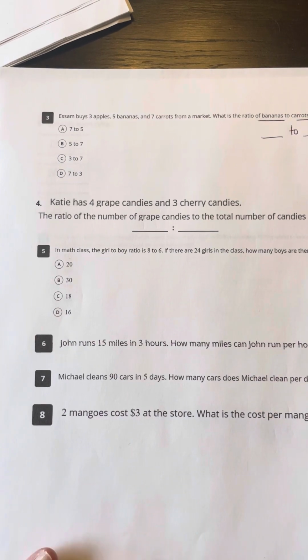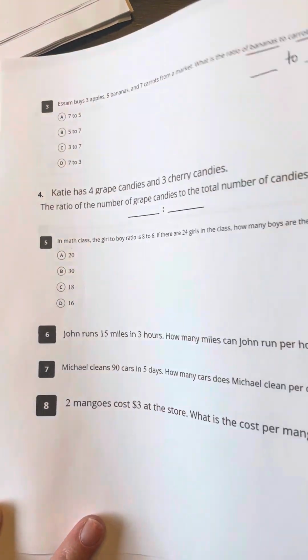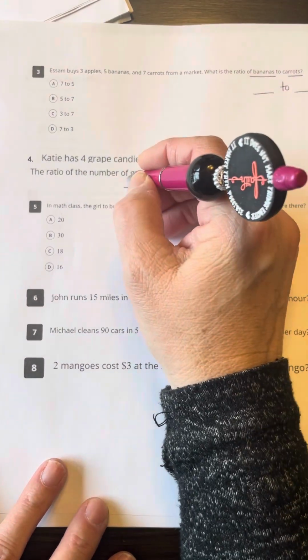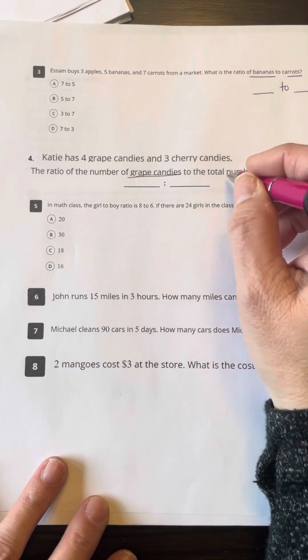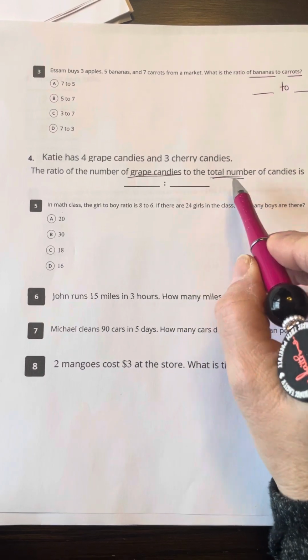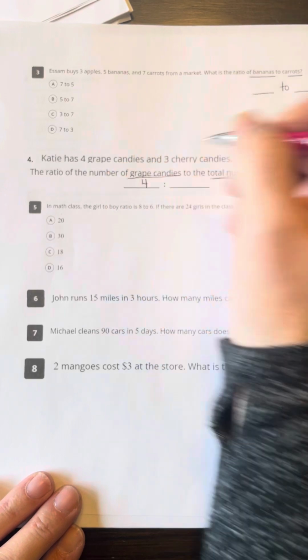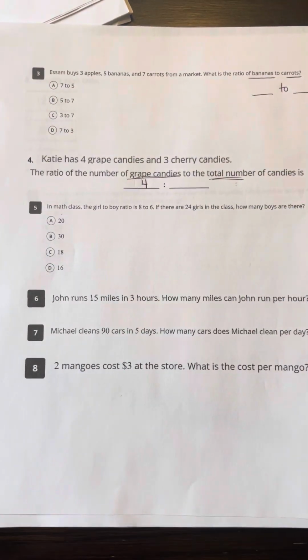carrots second. Number 4, Kate has 4 grape candies and 3 cherry candies. The ratio of the number of grape candies, that goes first, to the total number of candies. Now notice it doesn't say to the number of cherry candies, it says grape to total. Okay, if there are 4 grape, but 3 is not the total, think about the total number of candies.